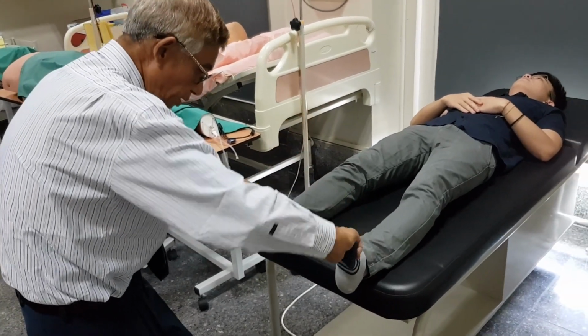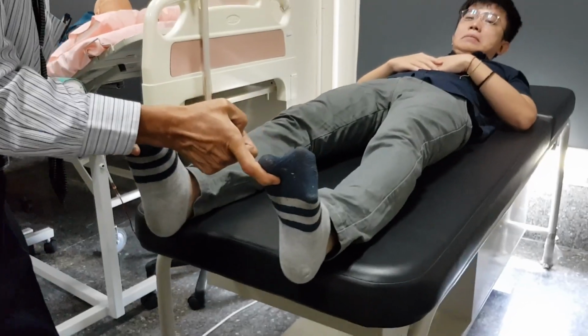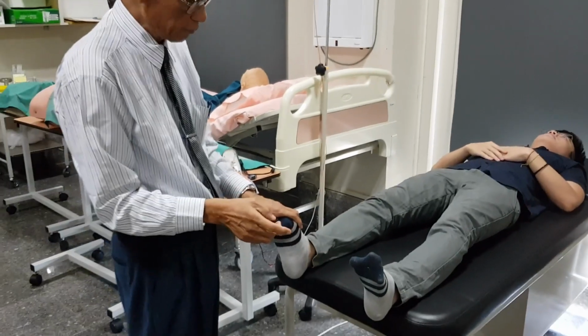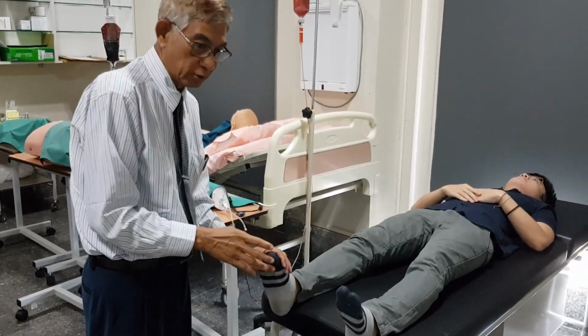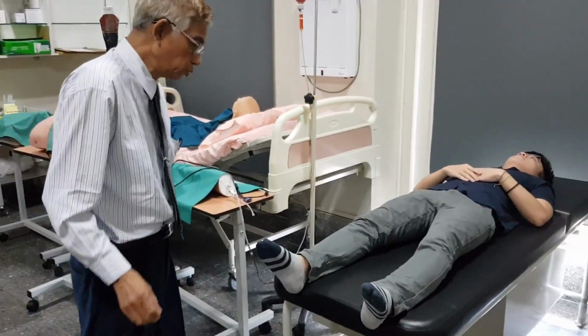Okay, down. Plantar flexion of the big toe. Plantar flexion of the big toe is supplied by S1. In this way, you have to check the neurological deficit in motor power. Okay, after that, you have to do the sensory.